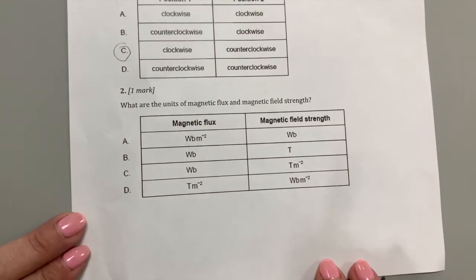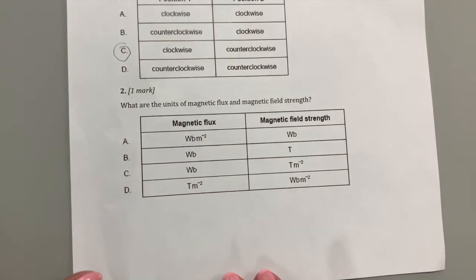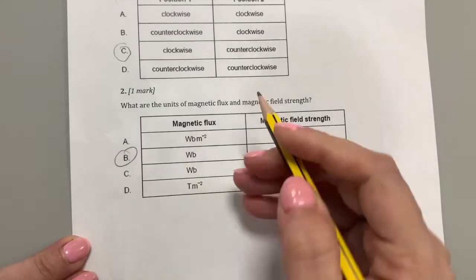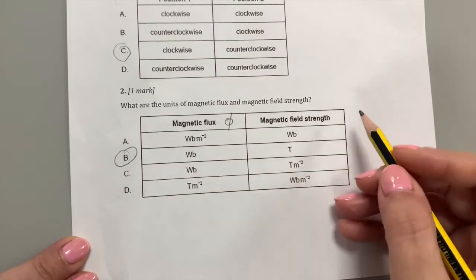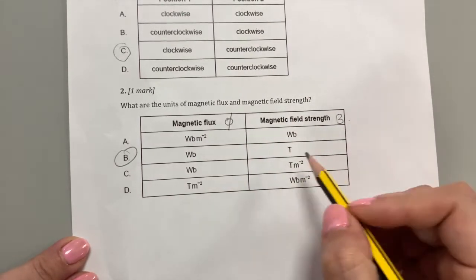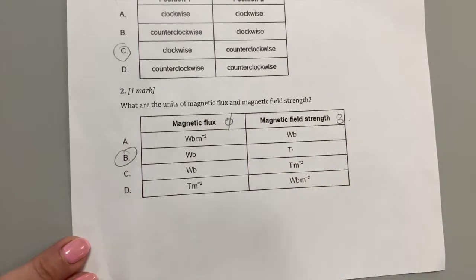Question 2 is asking for the units of magnetic flux and magnetic field strength. The magnetic flux unit is the Weber, and magnetic field strength is the B that we know, that is Tesla. So the answer is B.